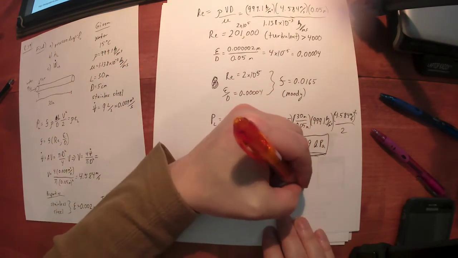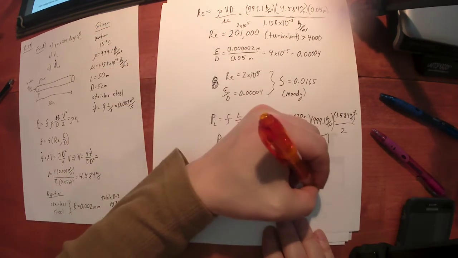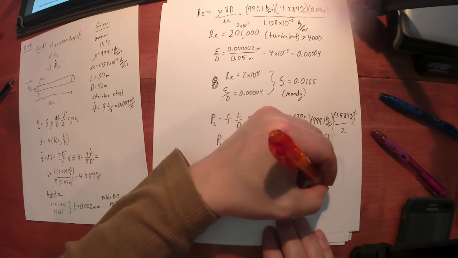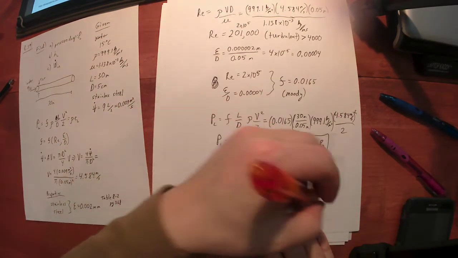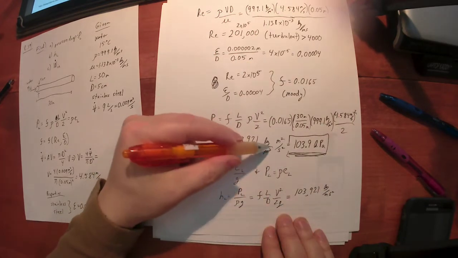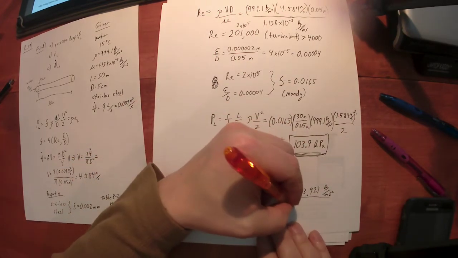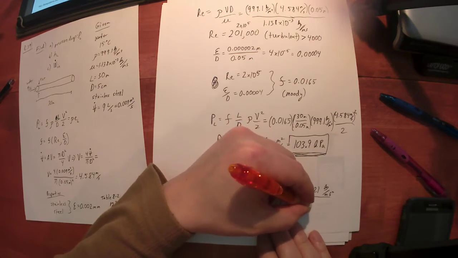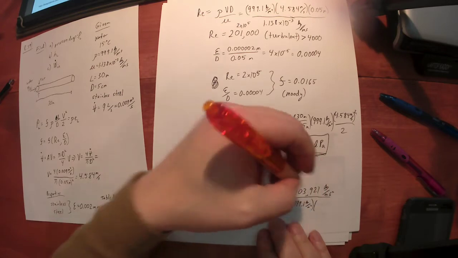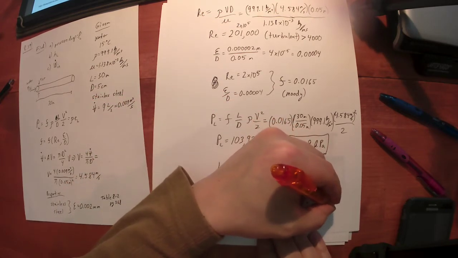So I'm going to leave it in base units, though. I'm going to say 103,921 kilograms per, oh goodness, what have I got? Meter second squared is what this translates into. Divided by 999.1 kilograms per meter cubed. And divided by g, 9.81 meters per second squared.